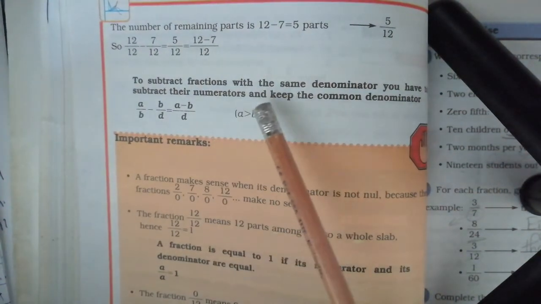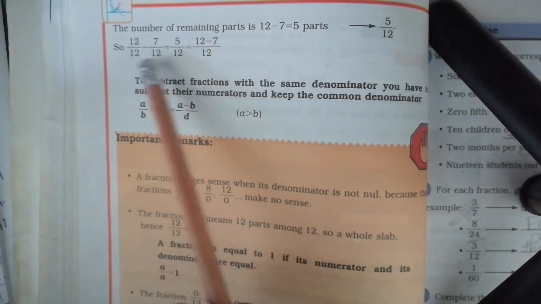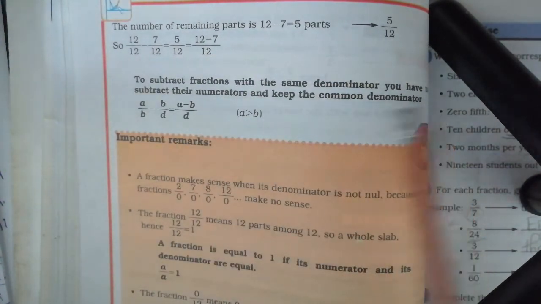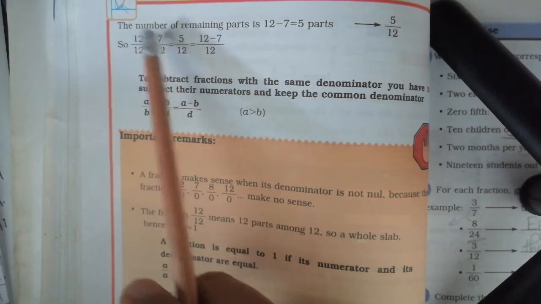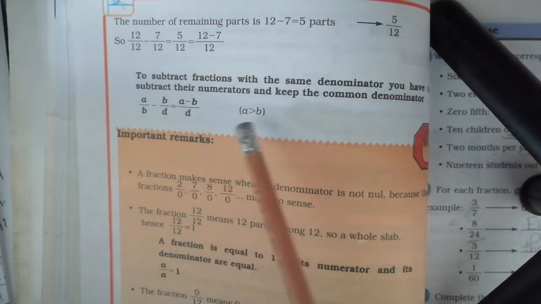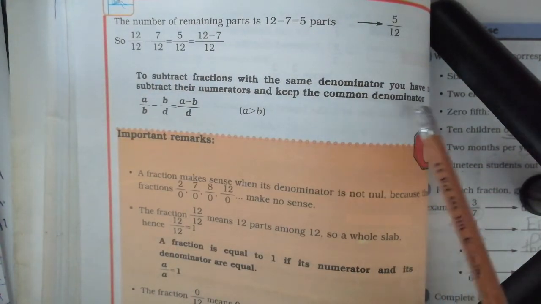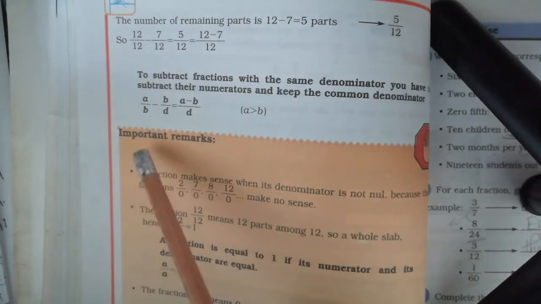To subtract fractions with the same denominator, لحتى نعمل subtraction لاثنين fractions عندهم نفس denominator, you have to subtract their numerators. نعمل subtraction للnumerators اللي لهم، مثل هون 12 minus 7 equal to 5, and keep the common denominator، ومنخلي نفس الدينومينيتور اللي عندهم اياه اثنيناتهم اللي هو ال 12.